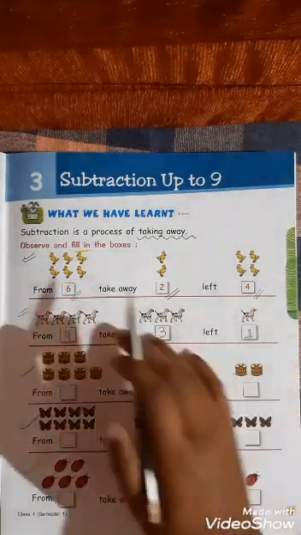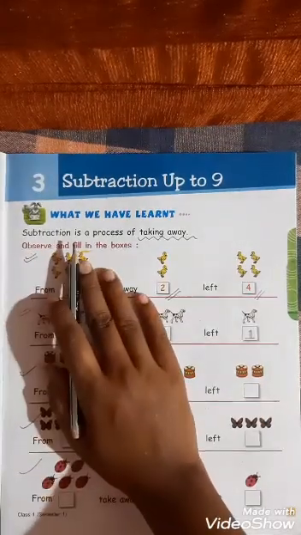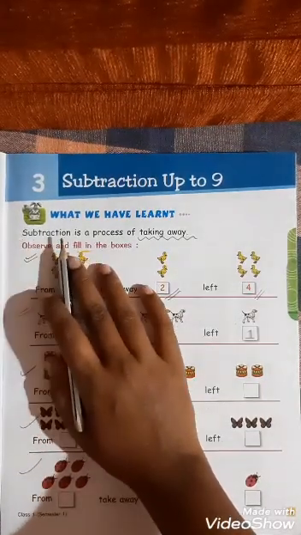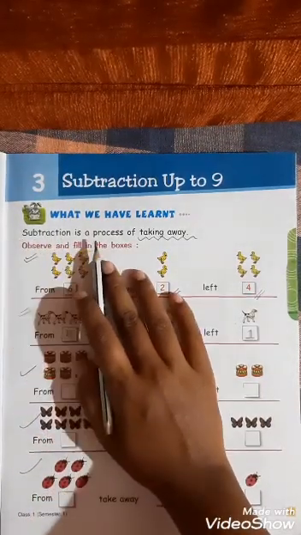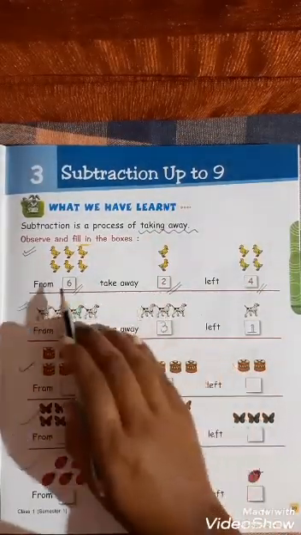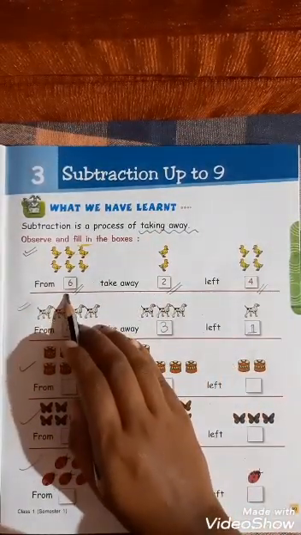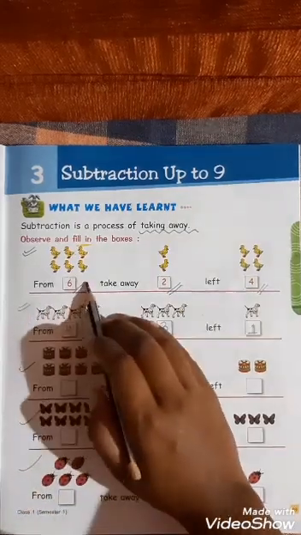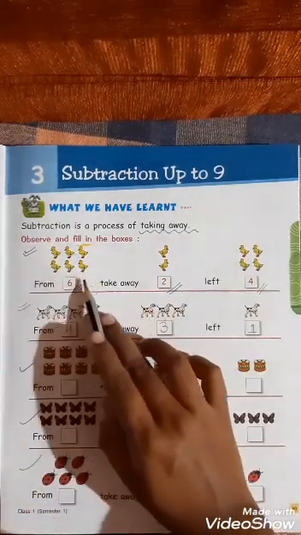Yes, children, you studied what do you mean by subtraction. Then what is subtraction? Subtraction is a process of taking away the smaller number from the bigger number. For example, here you are having collection of 6 birds.